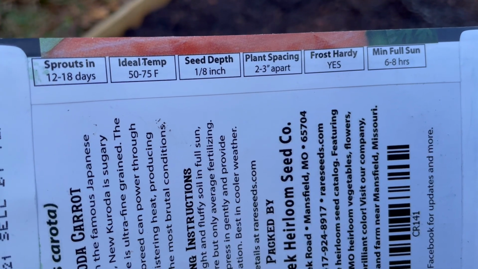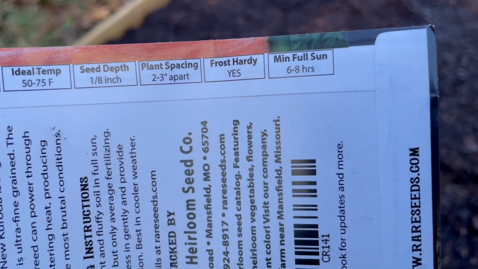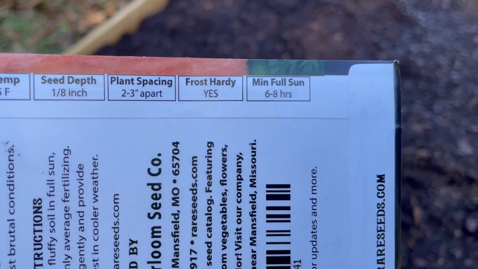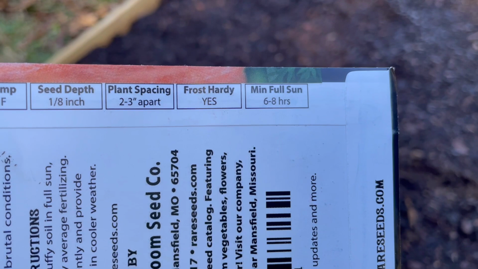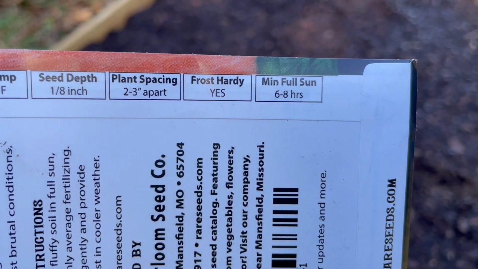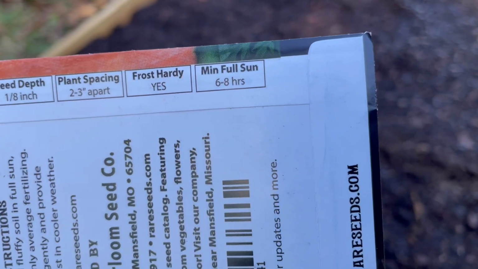The next thing you can look at also is most seed varieties will give you this information. It sprouts in 12 to 18 days. The ideal temperature is 50 to 75. The seed depth is only an 1/8 of an inch. Plant spacing is 2 to 3 inches apart, which a lot of times I wait until they sprout before I worry about how far apart they are. And then it also tells if it's frost hardy or not, which means, is it going to die if there's a frost, or is it pretty hardy? Is it going to withstand it? Yes, these will. And then a minimum of 6 to 8 hours of full sun a day.